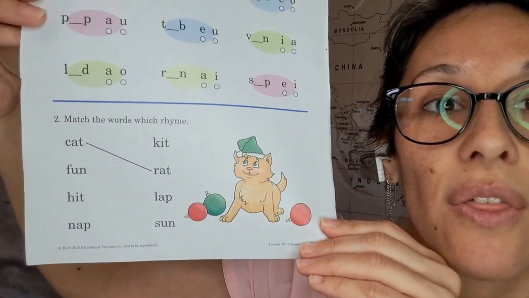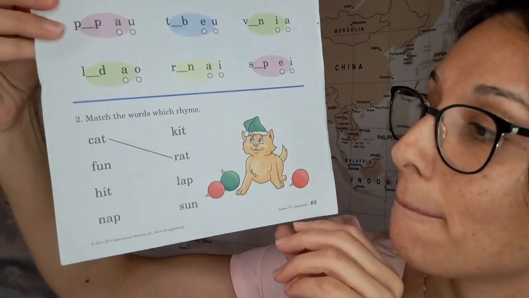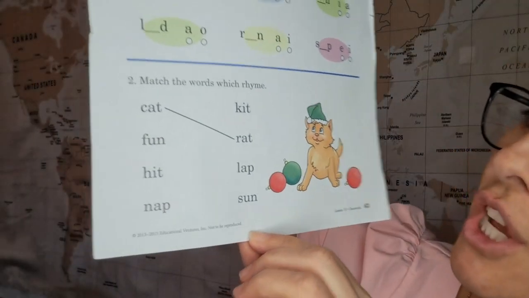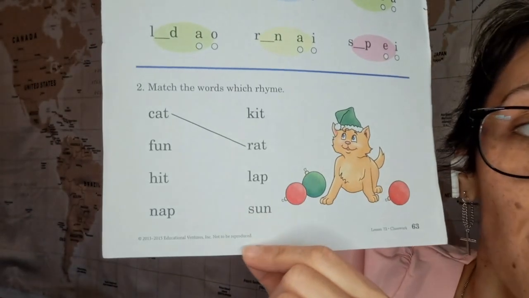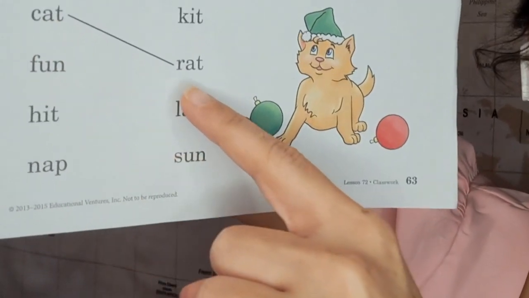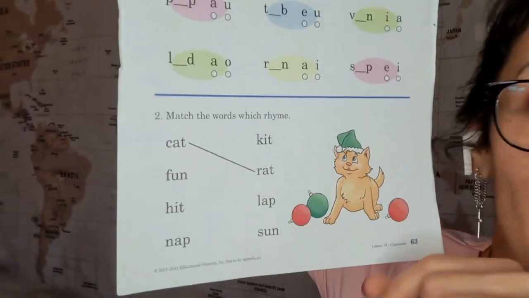It says match the words which rhyme. Oh, remember I taught you about rhyming words the other day. Should we go over it real quick? Okay, a rhyming word has the same ending sound. So what rhymes with fight? Light, might, sight, they all rhyme. Okay, so that's what you do down here on the bottom is you read these words and you match it to the ones that rhyme. The first one is done for you. Cat matches rat. Cat, rat, they rhyme.